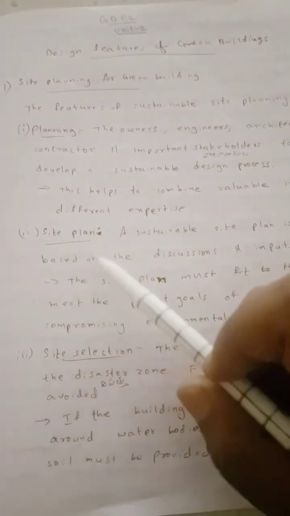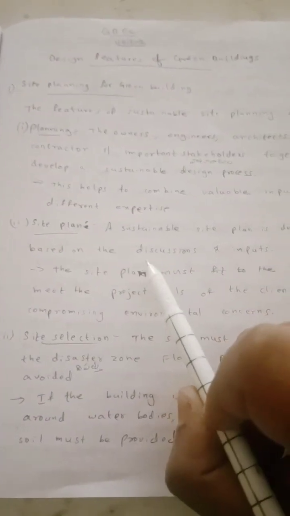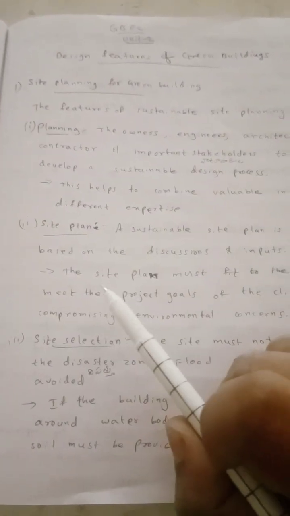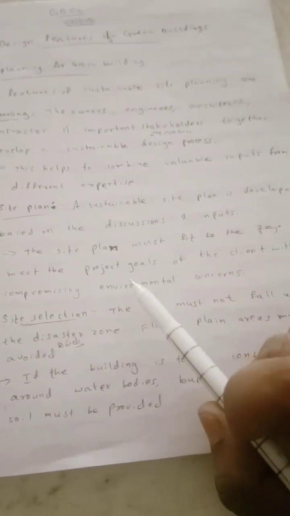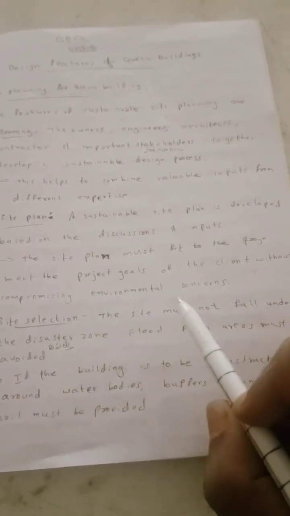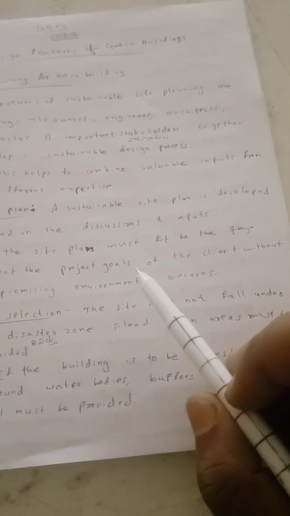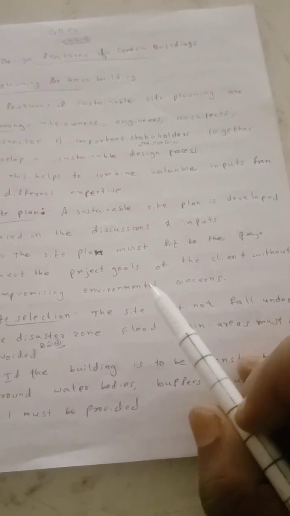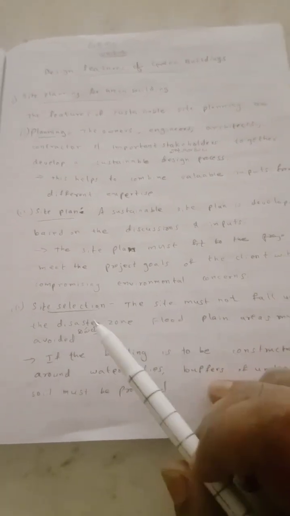Next, site plan. They will combinedly give a site plan. A sustainable site plan is developed based on the discussions and inputs. The site plan must meet the project goals of the client without compromising environmental concerns. That means the client should be satisfied and there should be no compromise in environmental concerns also.